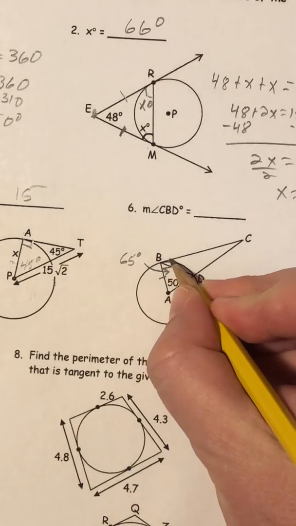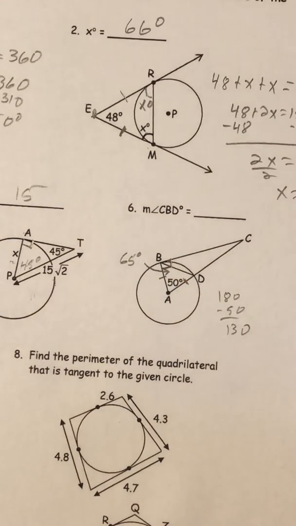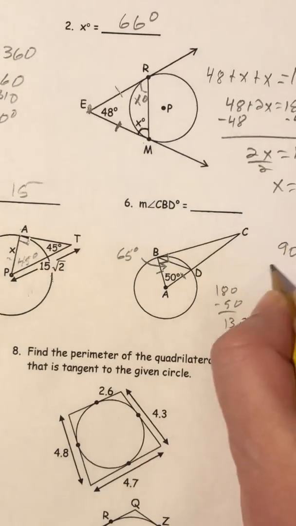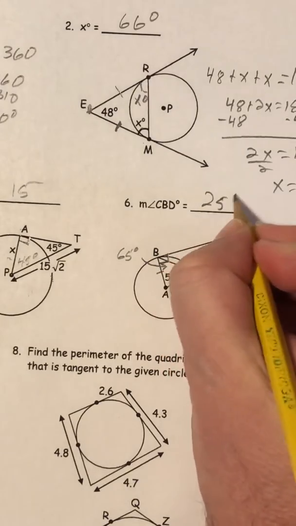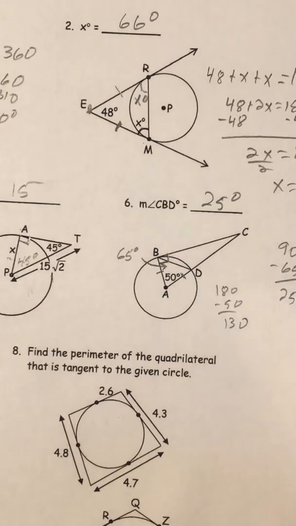Now realize that this whole thing would be a 90-degree angle because it's where a radius meets a tangent line. So if you take 90 and subtract 65, you're going to end up with 25 degrees, and that's what CBD is going to be. It's going to be 25 degrees. Okay?